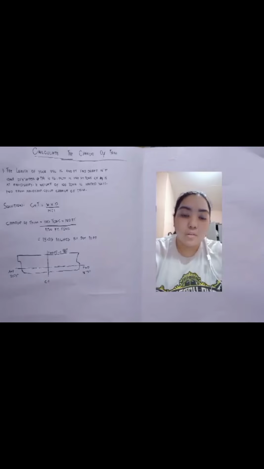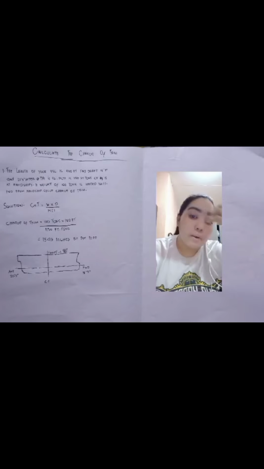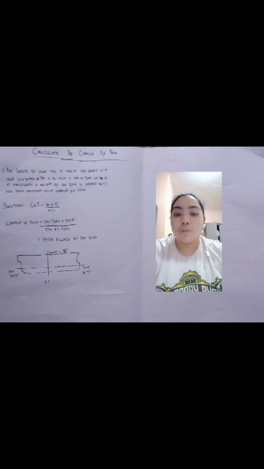Hello everyone, I am going to explain how to calculate the change of trim. Number one: the length of your vessel is 480 feet, forward draft 18 feet 7 inches and 22 feet 3 inches aft. The TPI is 46, MCTI is 1,130 foot-tons. CF is at amidship. A weight of 100 tons is loaded 180 feet forward from amidship. Solve the change of trim.